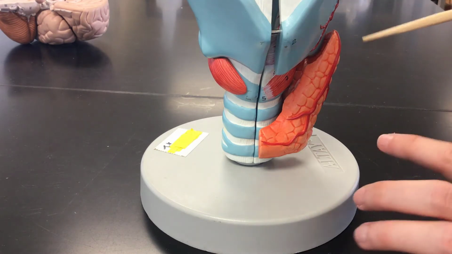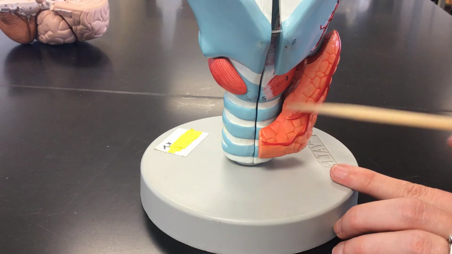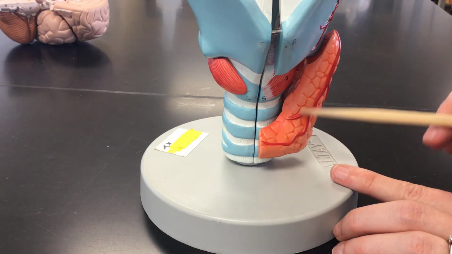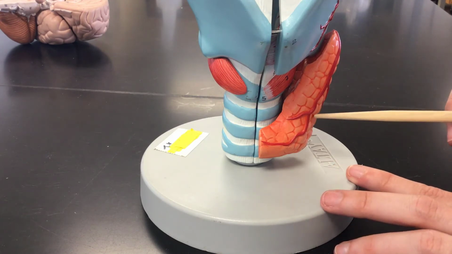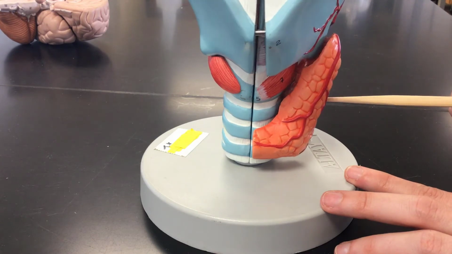Next we have the thyroid and the parathyroid glands. So this is going to be the thyroid gland over here. There would be a right and left lobe, but we're just seeing one right now. So this thyroid gland is going to be important for secreting thyroid hormone as well as calcitonin for calcium regulation.